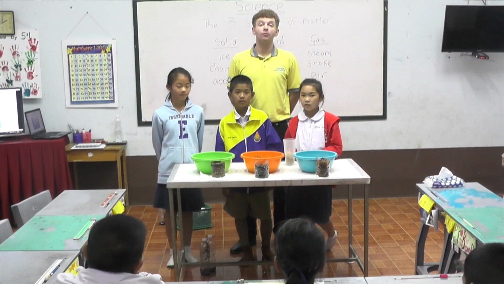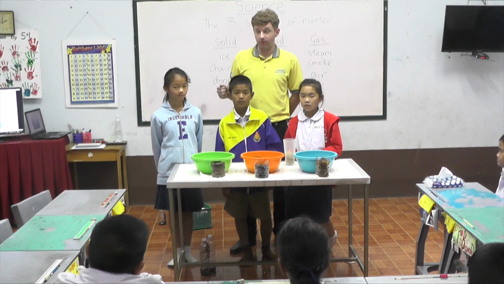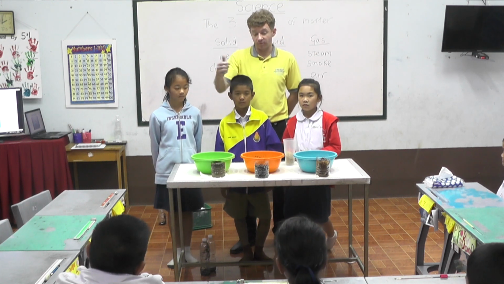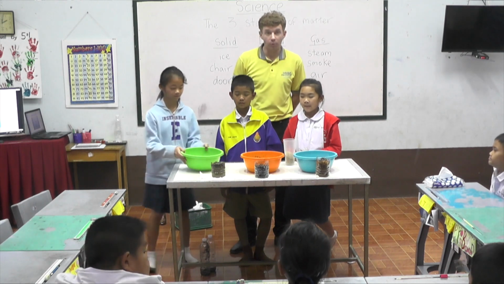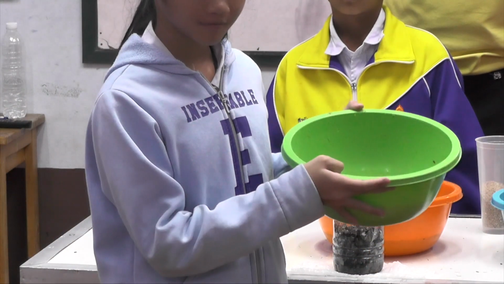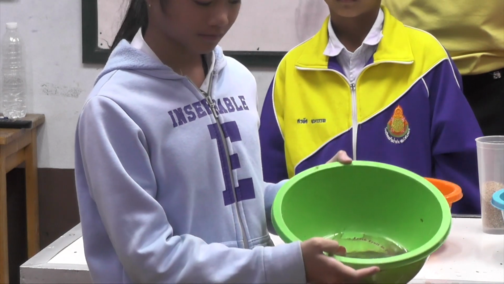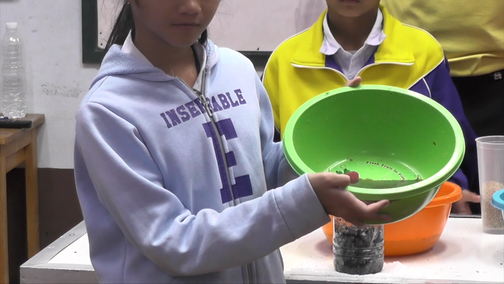And now, group number 3 have finished their filtration process with the sand too. So Dan is now going to present the water to the front of class. Dan, can you show the water, please? Excellent. There you can see the water now.